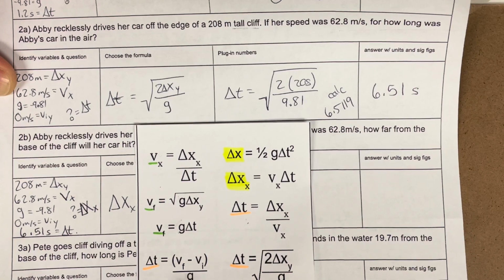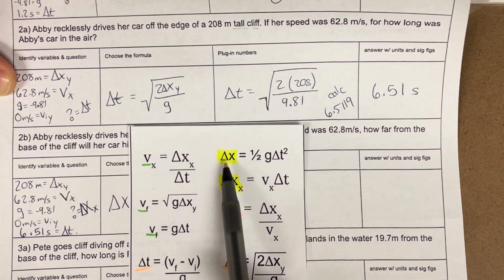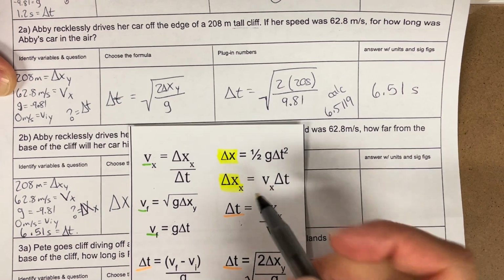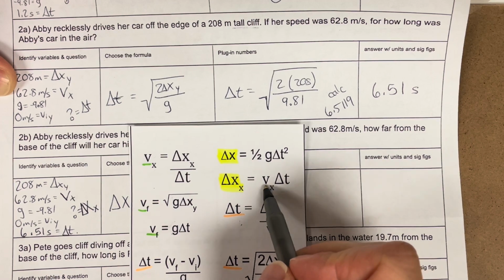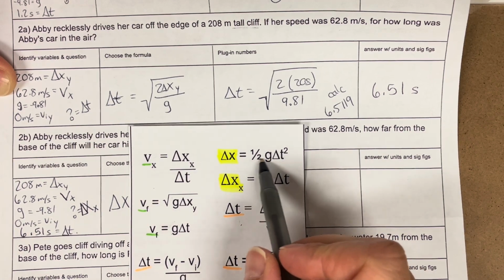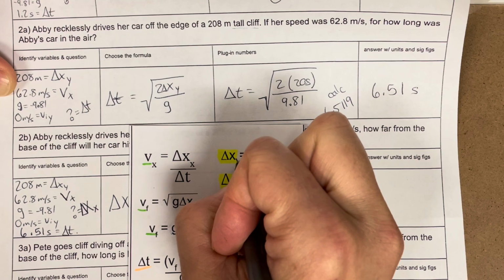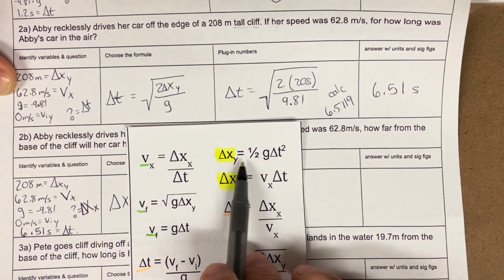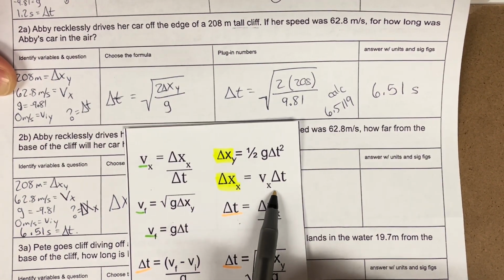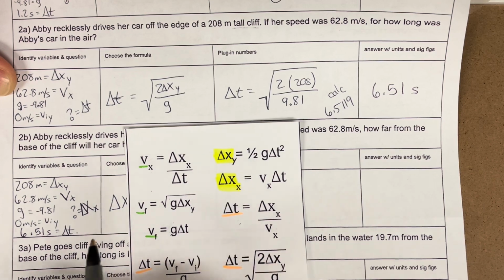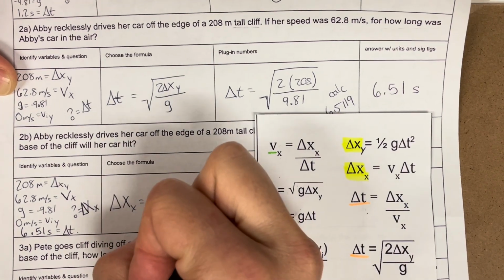Which formula am I going to use? Now, if you were just looking at displacement, you've got both of these displacement formulas, so which one's which? Well, this one has velocity and time, and this one has gravity. Gravity means this is going to be the vertical. Gravity means we've got vertical, no gravity, horizontal. So our no gravity, horizontal version of the formula is what we want.